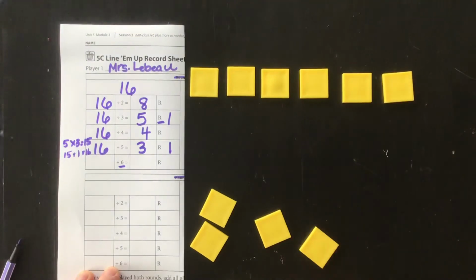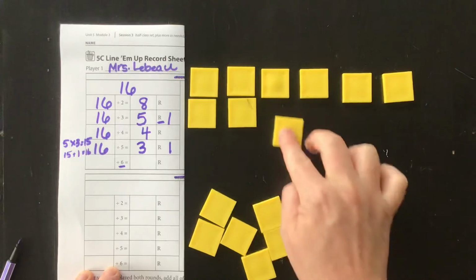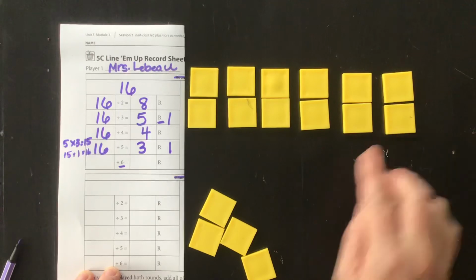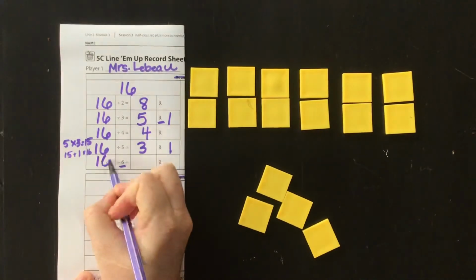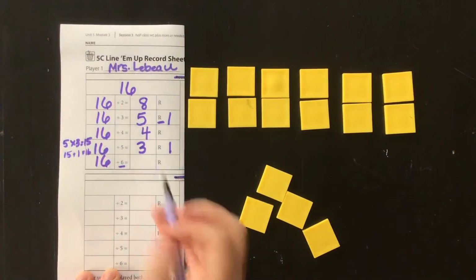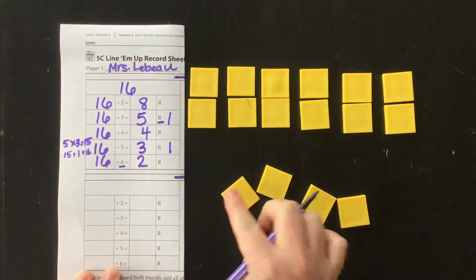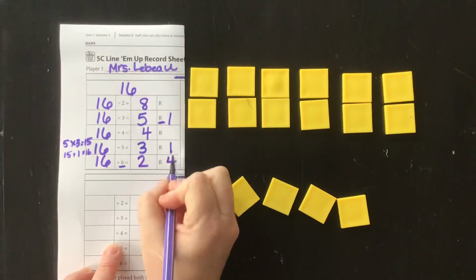Okay. Then all these ant friends are going to get in line behind. 1, 2, 3, 4, 5, 6. Okay, there's 4 left over. If I split those up, would they be fair, even lines? No. So I have 16 divided by 6 gave me 2 in each line. And 3rd graders, what was my remainder? There was a remainder of 4.